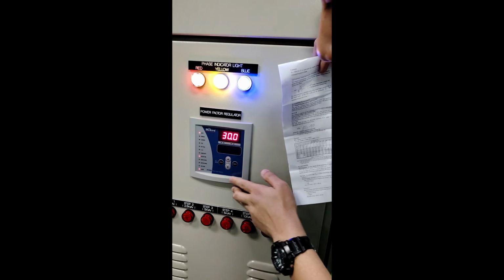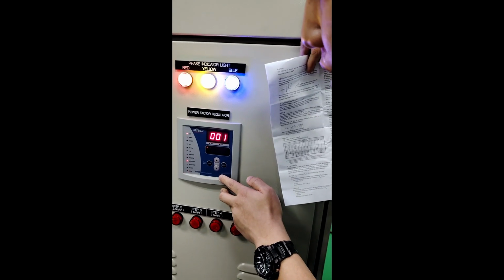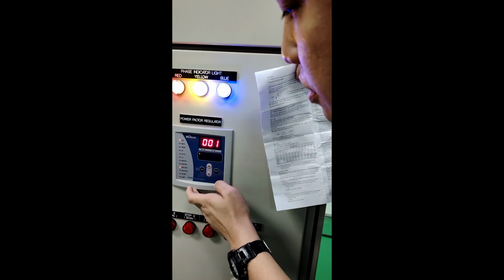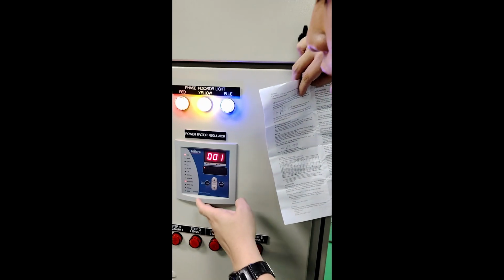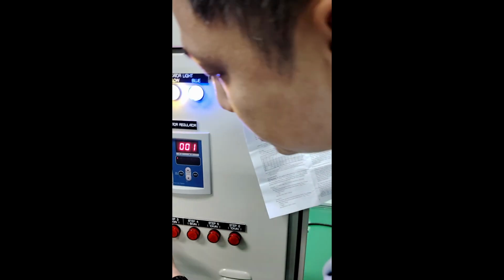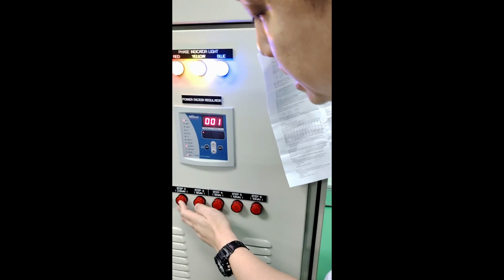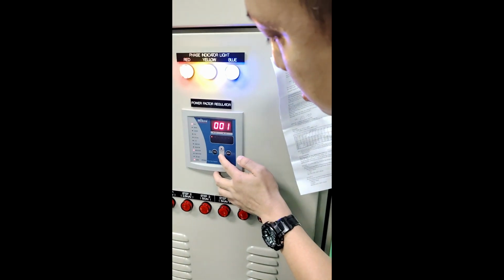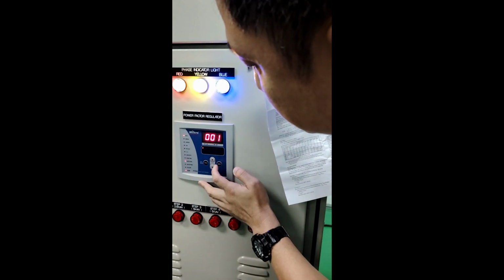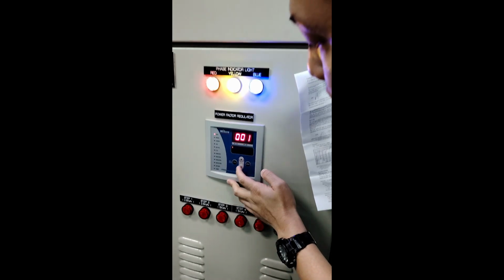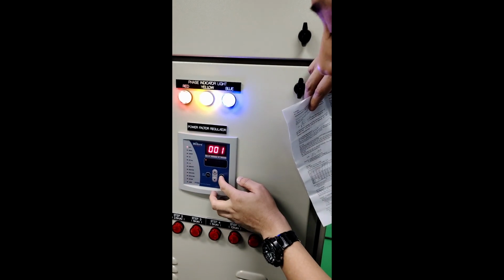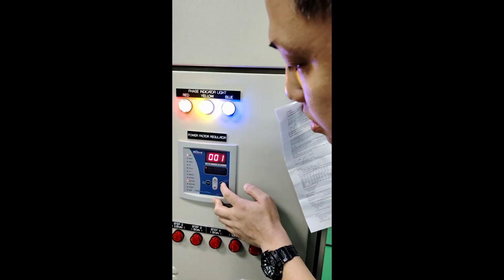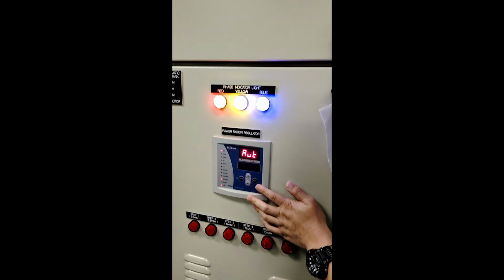So the next would be the Regter step. The Regter step is where you set, let's say, the first 1 and 2, they are the same. You need to set the CK first. Before you set the step, you need to set the CK. Example 0.13, you set for 0.13.